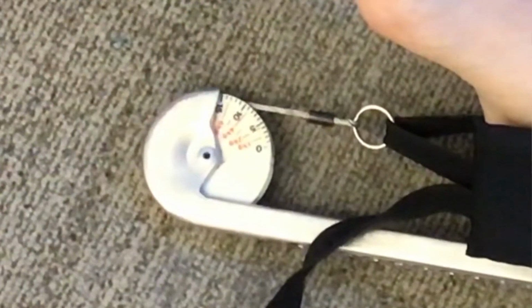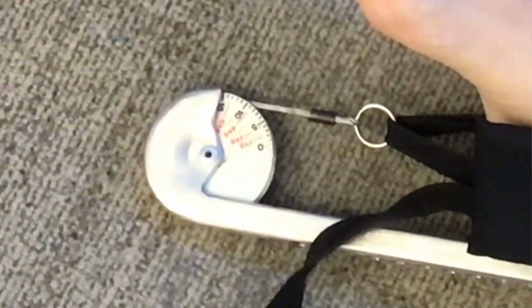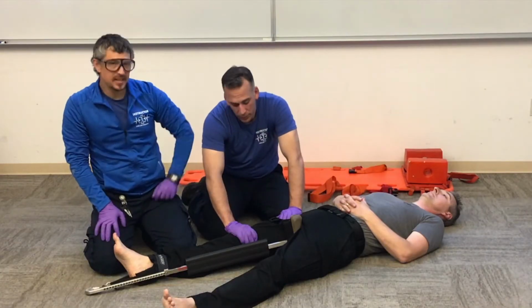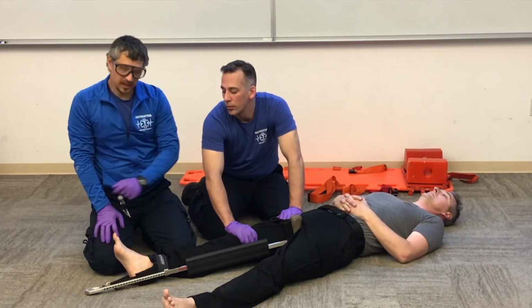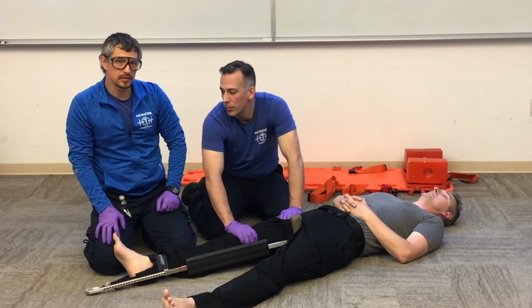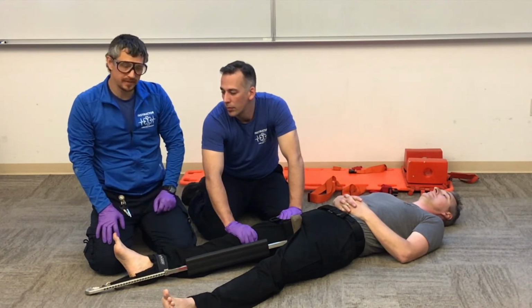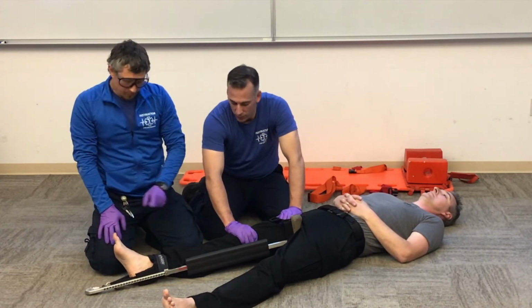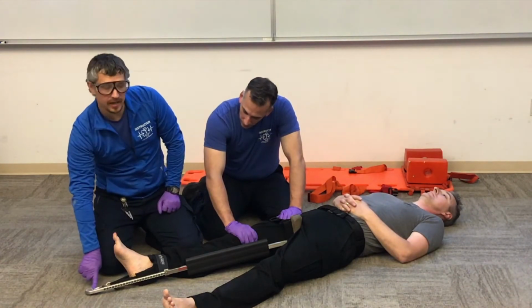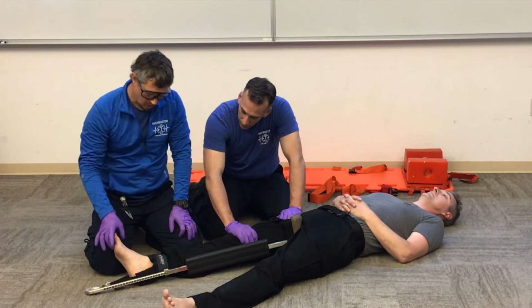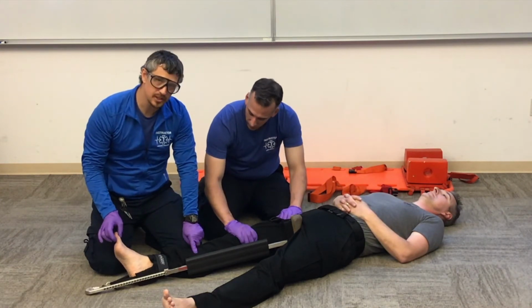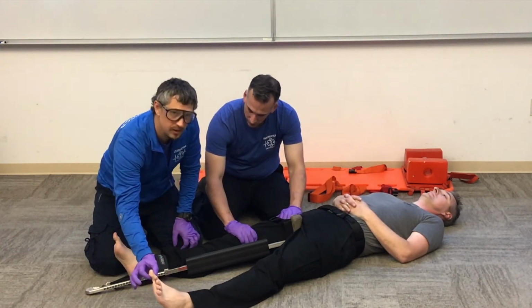We want to pull no more than 15 pounds or 10% of our patient's body weight. Chandler is more than 150 pounds, so I'm just going to stop at 15. If we have a device that doesn't have a scale, we can pull until our patient feels relief or until the injured extremity matches the good extremity.